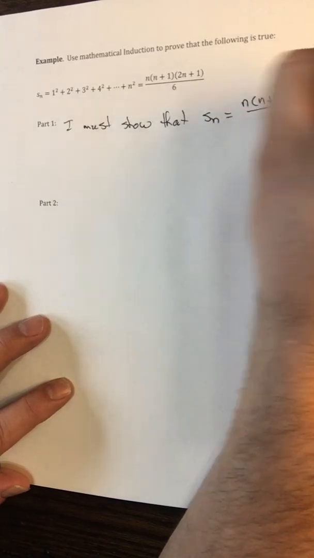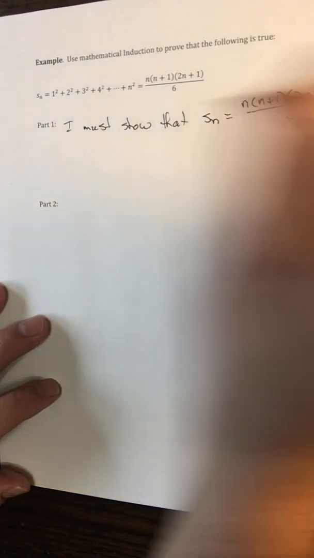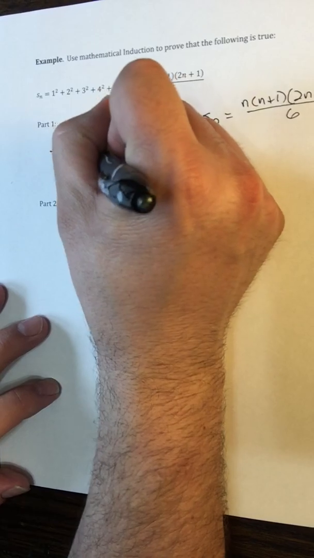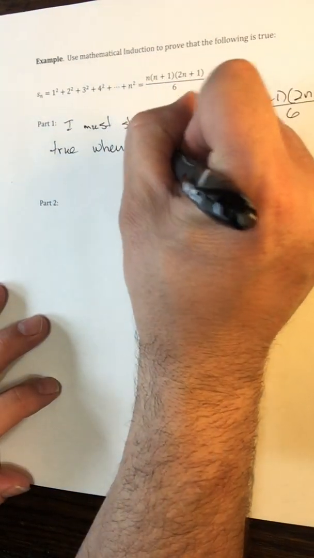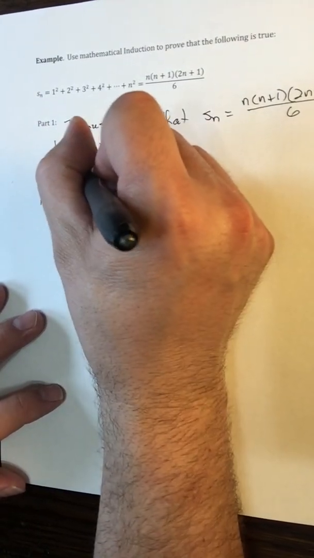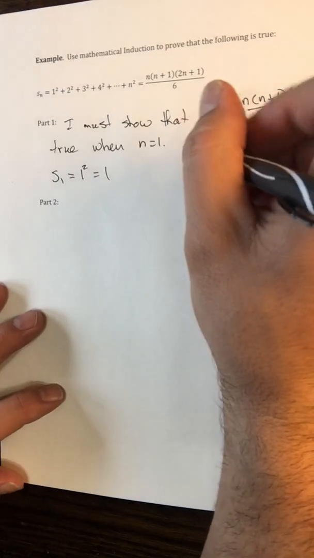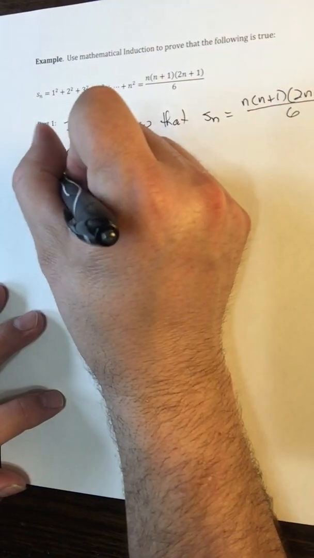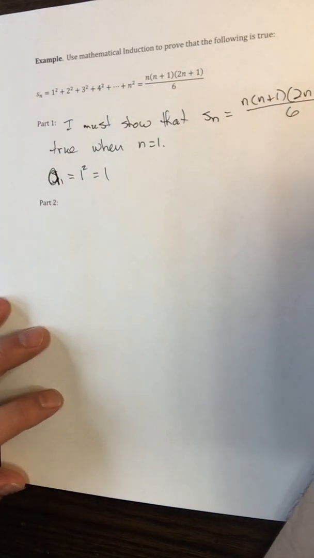This is one of the ones we used yesterday, isn't it? Is it true when n equals 1? I got to show that's true. Okay, so I'm going to go like this. S sub 1 is equal to 1 squared. That's equal to 1. Or I should say a sub 1, I guess, because it's the first term, right? The first term is 1 squared, which is equal to 1.